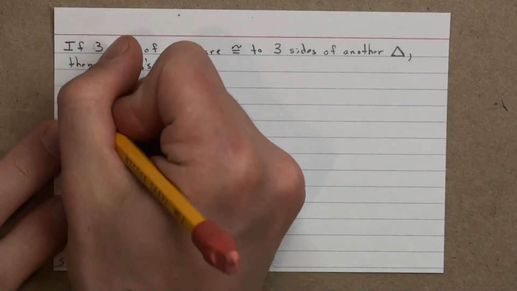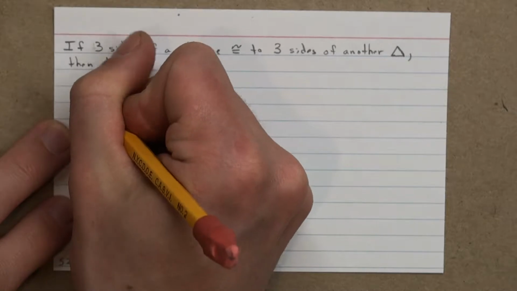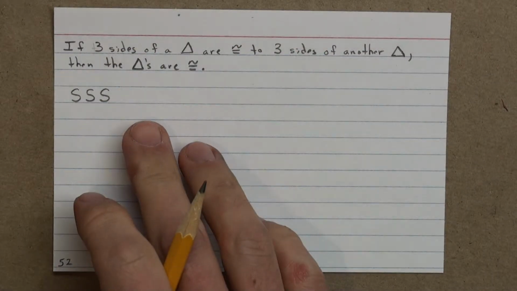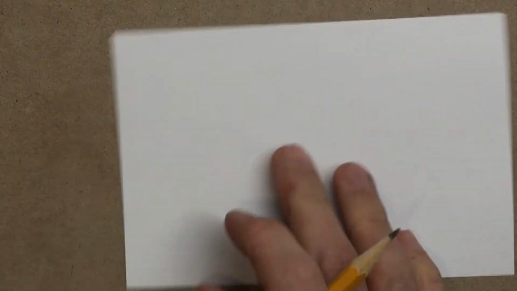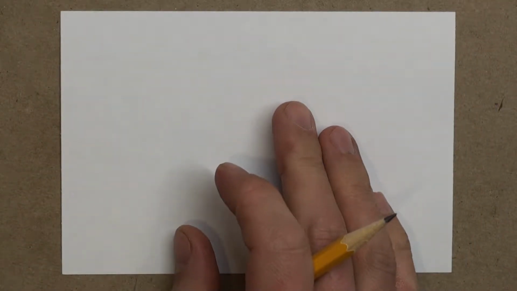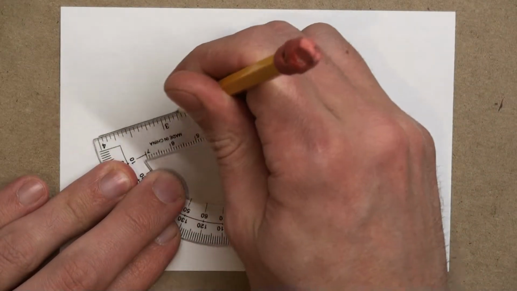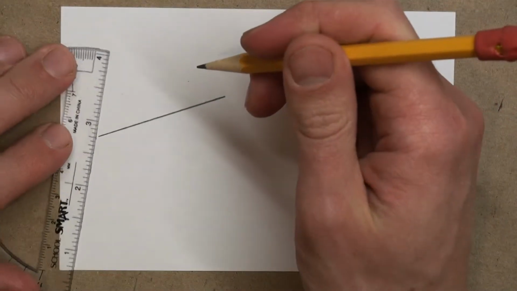And this is S, S, S. So now let's go on the back and draw a picture of this. Okay. I'm just going to draw two triangles that are congruent.